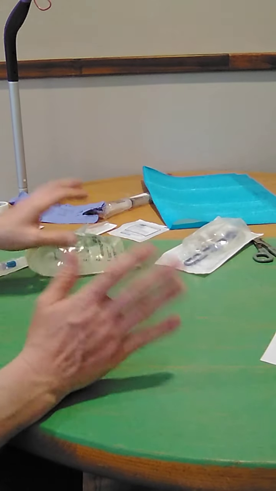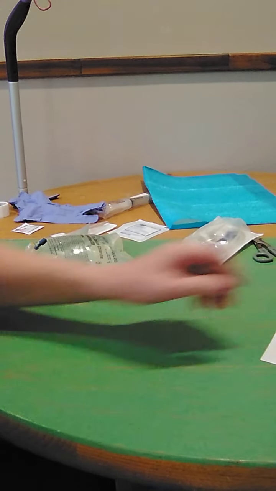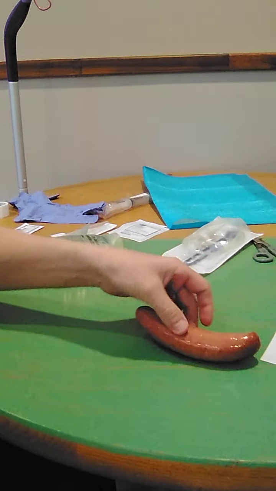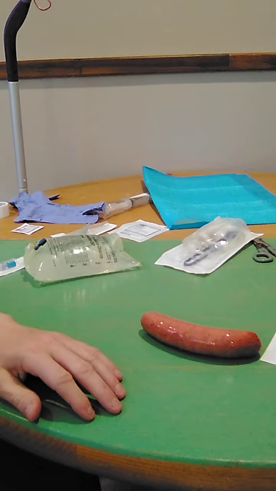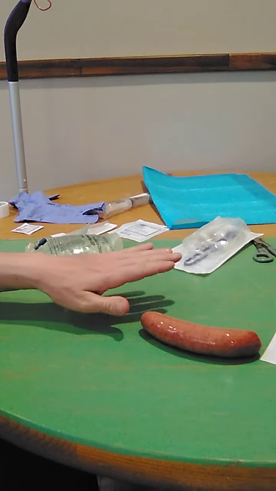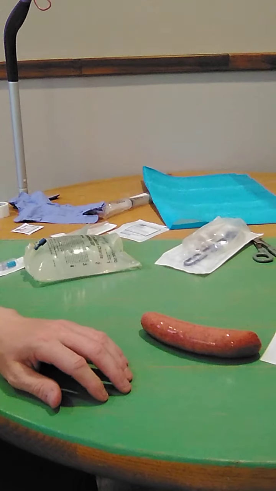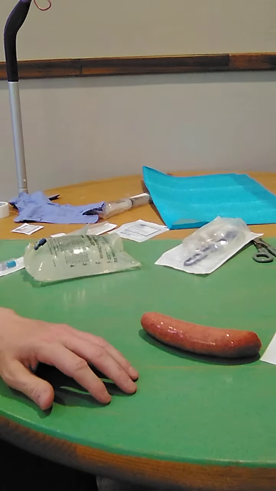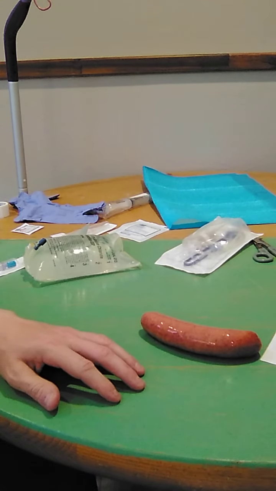So I'm going to approach the patient and identify the patient with 2 identifiers. In this return demonstration, my model patient is going to be this sausage to simulate something having a penetrable skin, a surface that I will approach as if it were a live patient, and it's actually a pretty good model for this demonstration. So now I'm identifying the patient with 2 identifiers, being his name and date of birth. So this is John Doe.